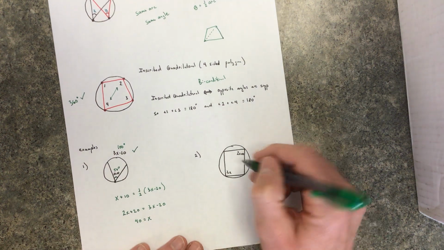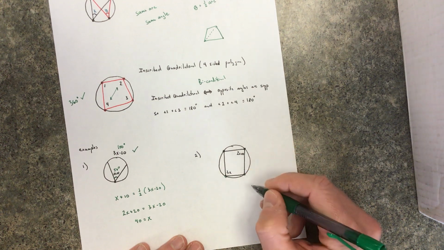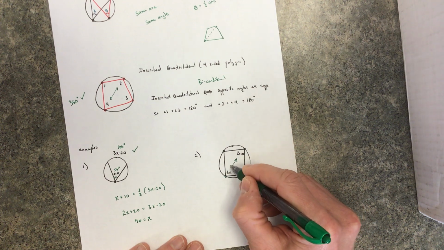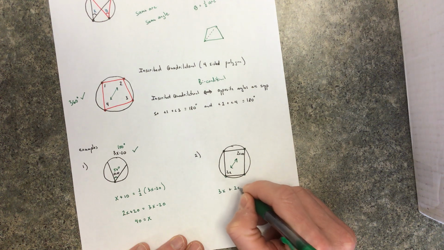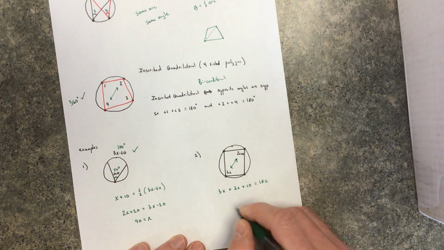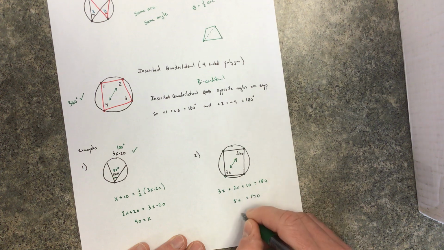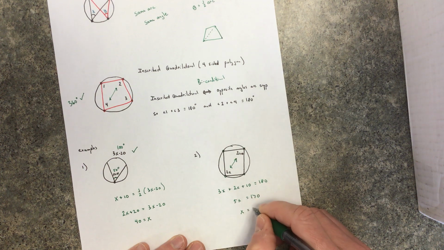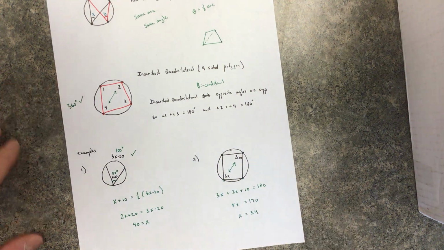And over here, check that out. I got a quadrilateral, and it's inscribed in a circle. That means I know opposite angles are supplements, okay? So I know that 3x plus 2x plus 10 has to equal 180. So this is 5x equals 170, and what is that, 34? X equals 34. Okay, so those are some problems you can do with inscribed angles and central angles.